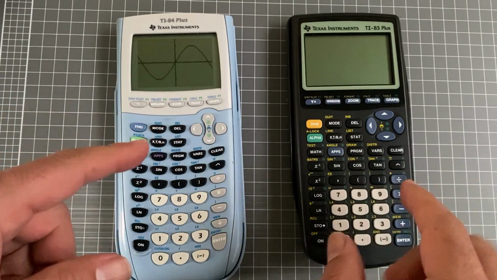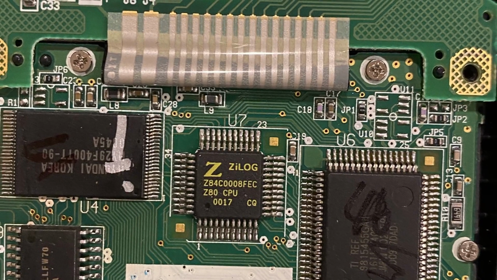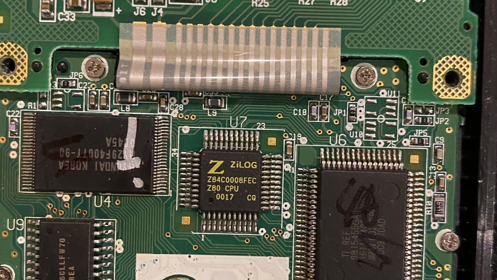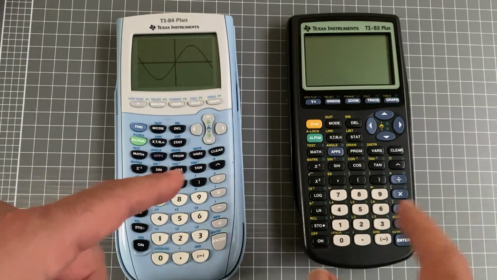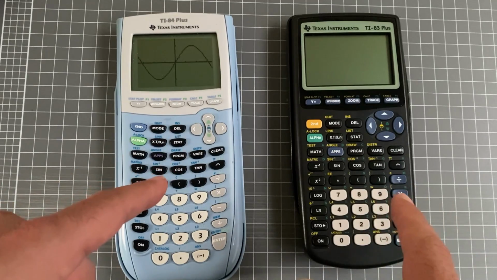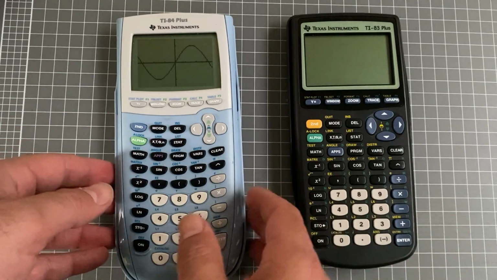But did you know these calculators actually have the Z80 microprocessor as their CPU? And since I'm a bit of a Z80 fan, I just have to program something on this calculator. So this video will go through step by step how to program these two calculators, the TI-84 and 83, using Z80 Assembly. But I thought, what better program to do?